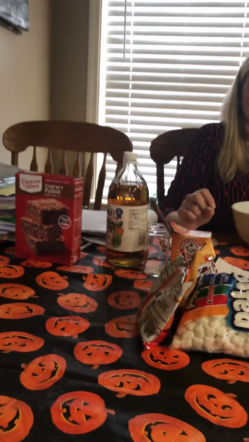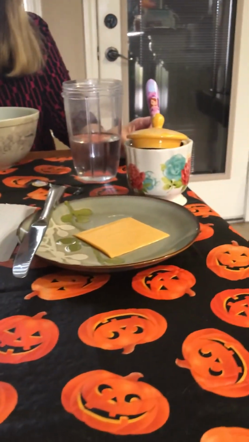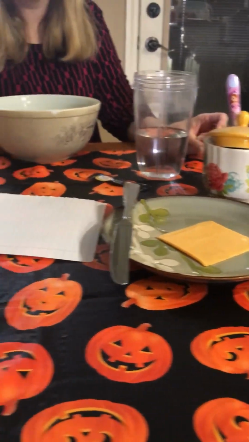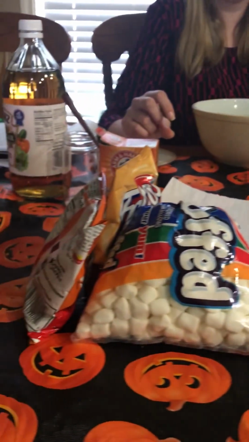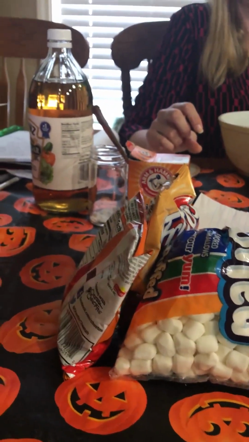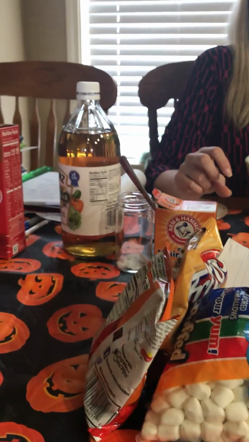Hi everybody. So what do you think all these items have in common? We're going to use them today to review our science vocabulary. So before you continue the video, pause it for just a minute and look over the vocabulary diagram on the form.